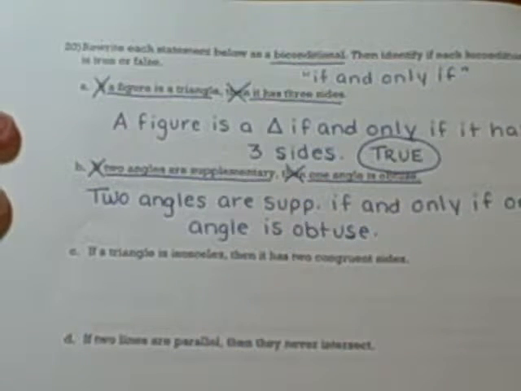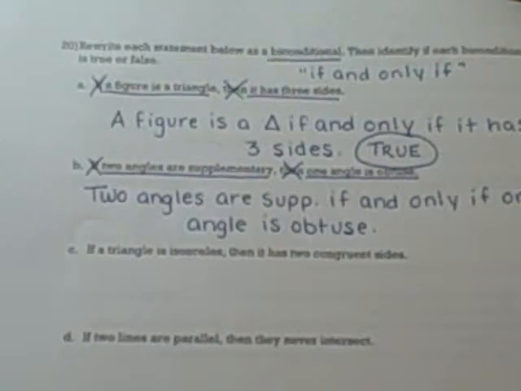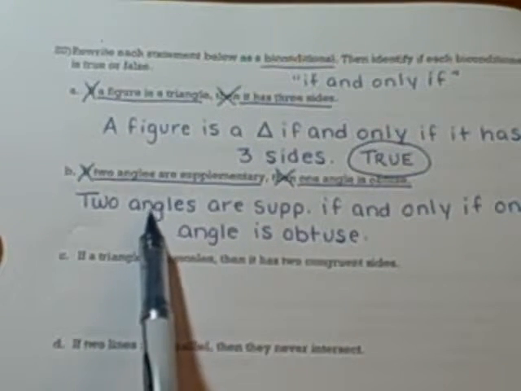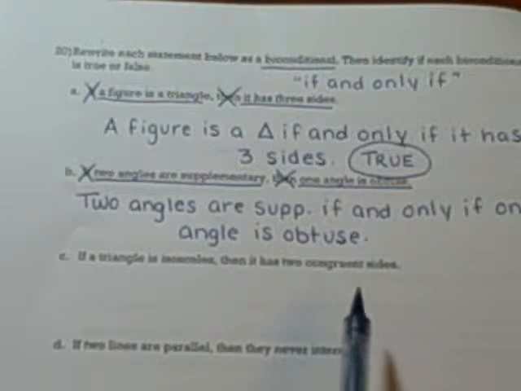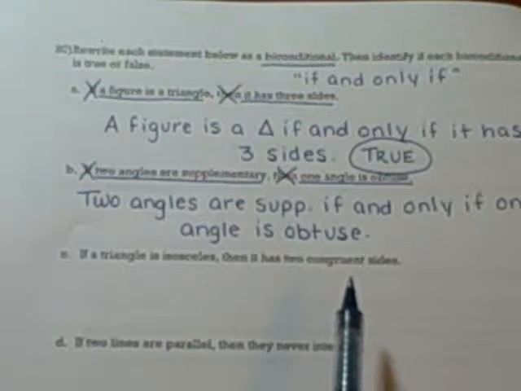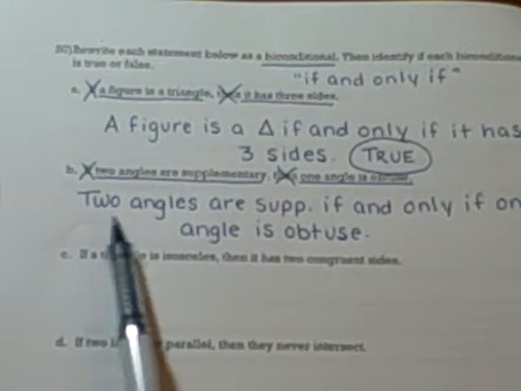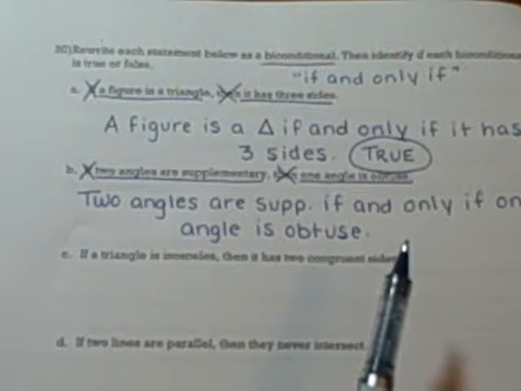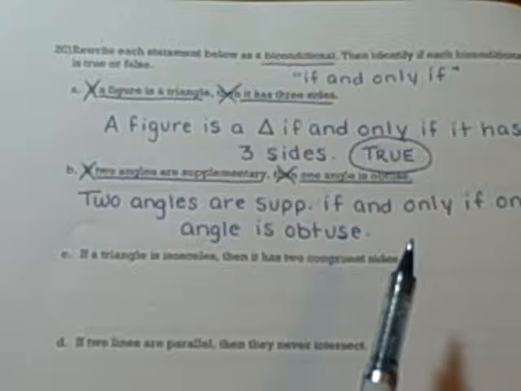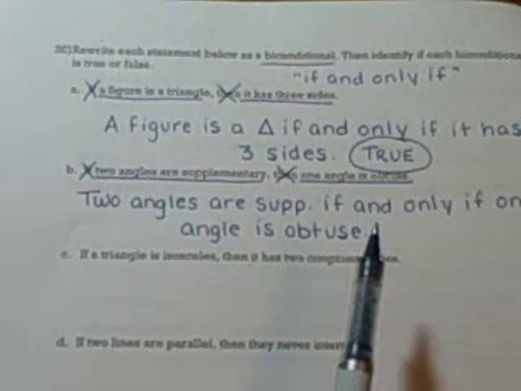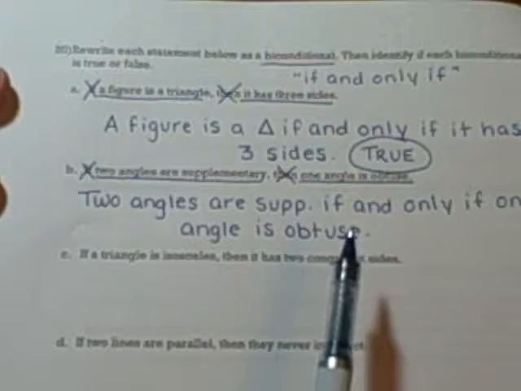Okay, well, let's think about that. So if you know 2 angles are supplementary, is it true that one of them has to be obtuse? And honestly, probably a lot of you will fall for that because in most cases that's true. Okay? In most cases, one of the angles would have to be obtuse in order for them to add up to 180. Because in order to add up to 180, you'll usually have one angle that's less than 90 and one angle that's more than 90. And that's how you get a sum of 180.